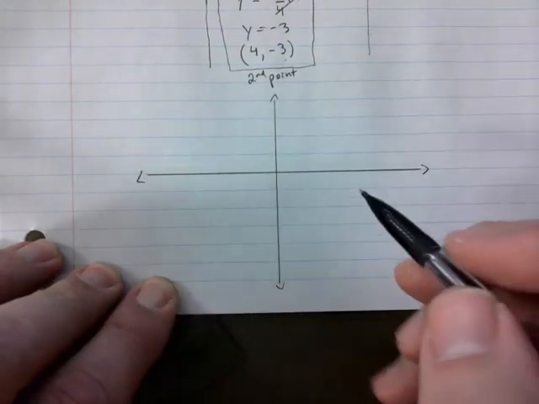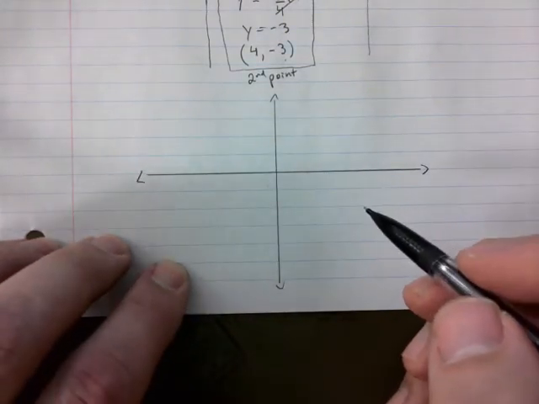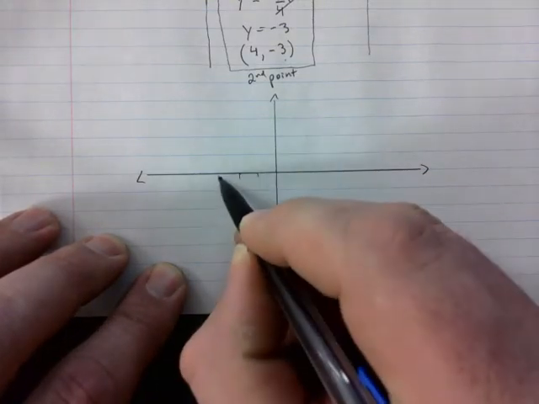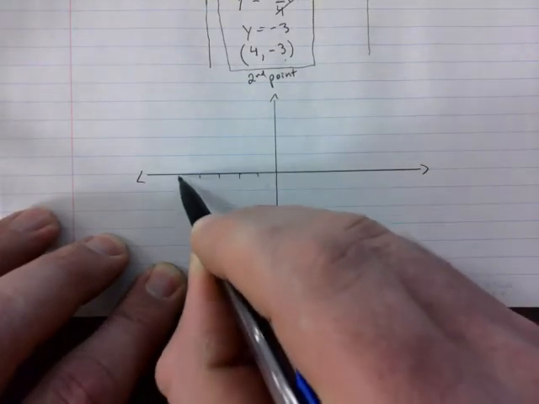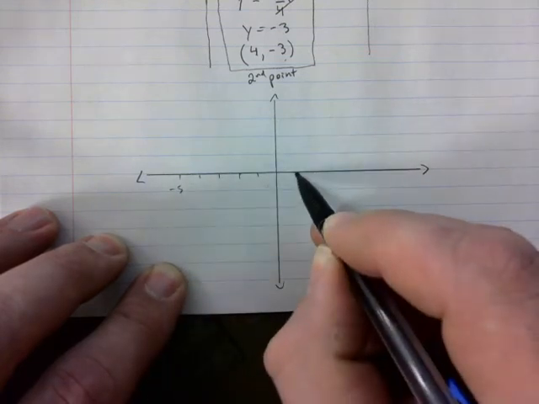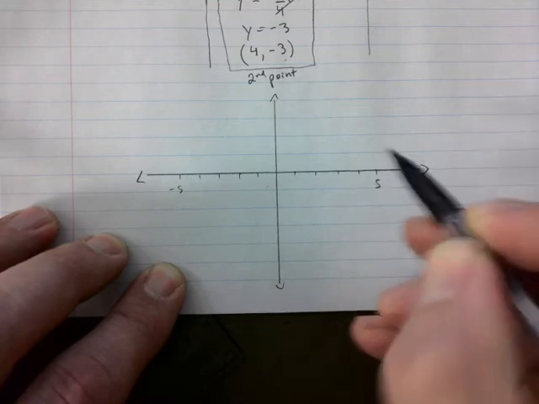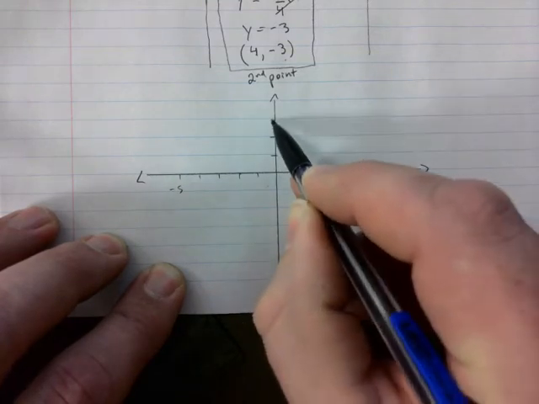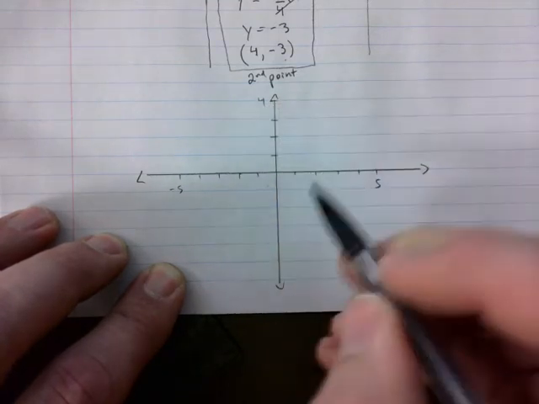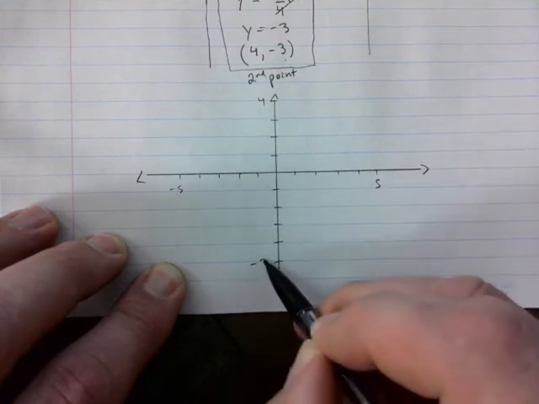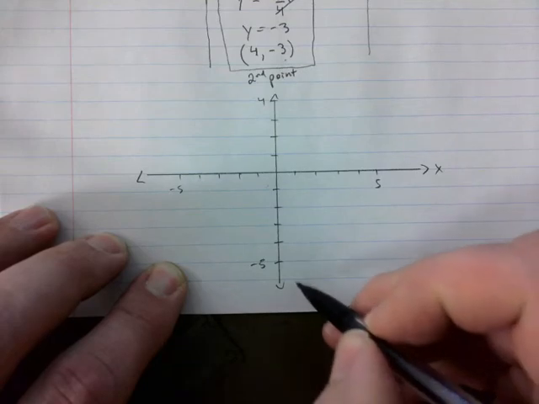And you need to pick your scale. I think if we go 5 in each direction, we're fine. So I'm going to go 1, 2, 3, 4, 5. Same thing. And the positives, I'm going to try 4. X and Y.